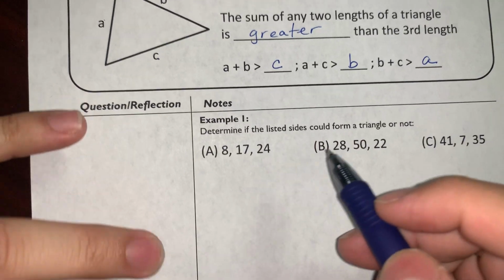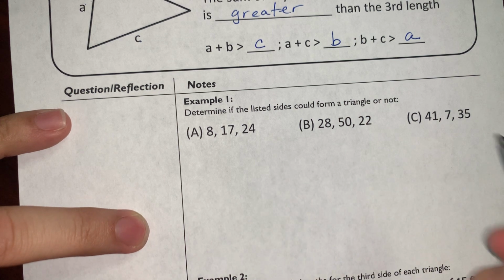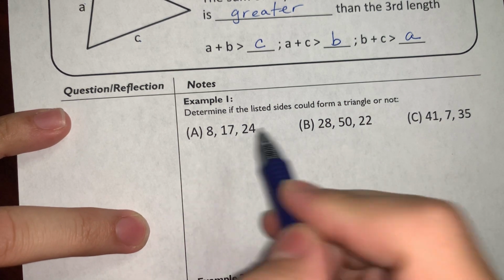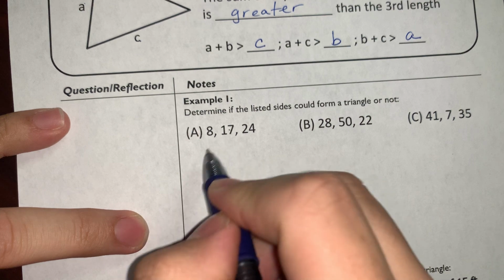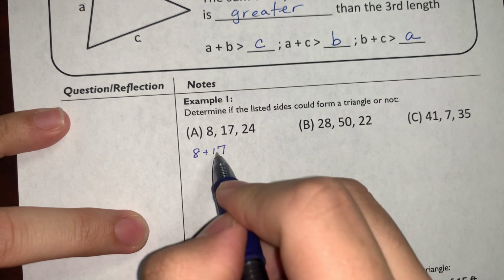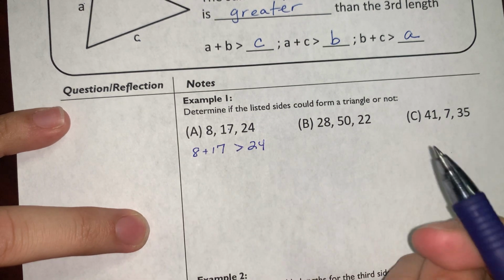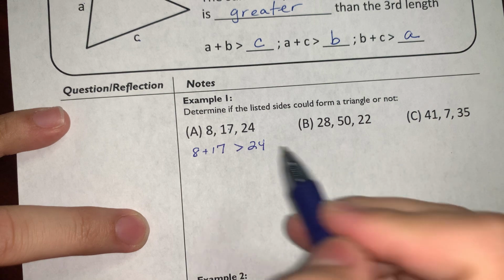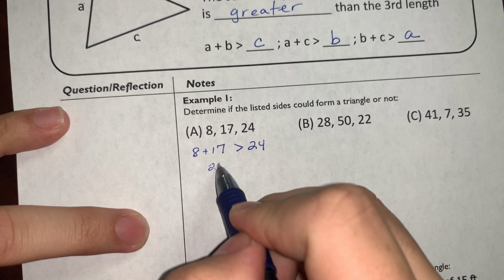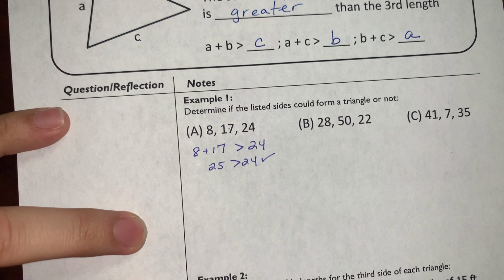Looking at example 1, it says determine if the listed sides could form a triangle or not. I'm going to think of every combination. I can combine 8 and 17. Those two sides, when I add them together, have to be greater than 24. Is that true? Well, 8 plus 17 gives me 25, and 25 is greater than 24. Check. So far we're good.